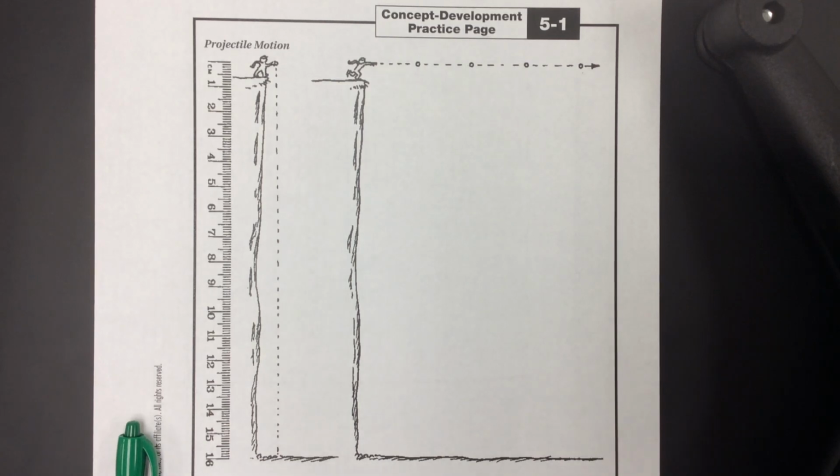Welcome back, everybody. We're now talking about projectile motion. A projectile is when you're throwing something out, like a ball, or shooting a cannon, or shooting an arrow. Once it leaves your bow or your hand or your gun, the only thing that's pulling it is gravity. So something in projectile motion only has one force on it, and that's gravity.